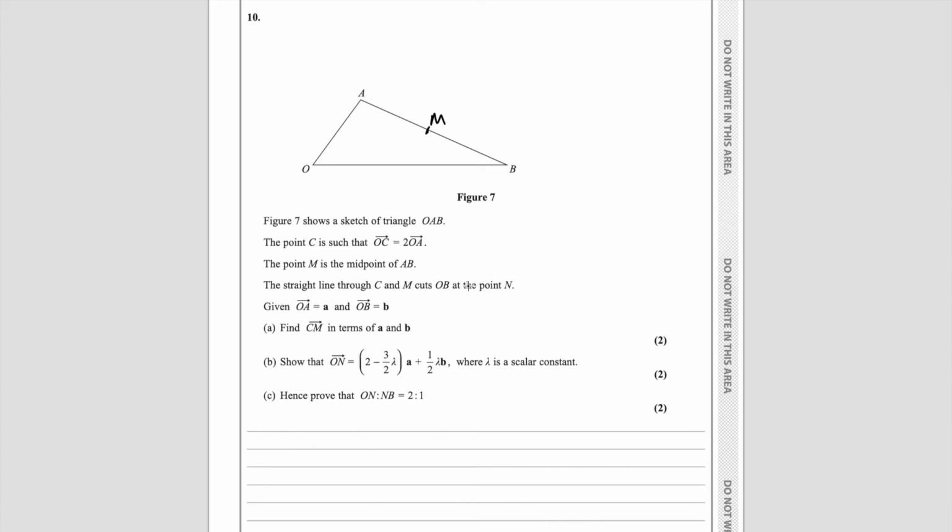So what we really need to do before anything is just start illustrating this diagram, because we're given quite a simple and basic figure of the vector itself. We're told that OC is equal to 2OA. So the line OC is going to start from O and be 2 of OA. It's going to just double the side there, and the triangle itself will end up closing off like that.